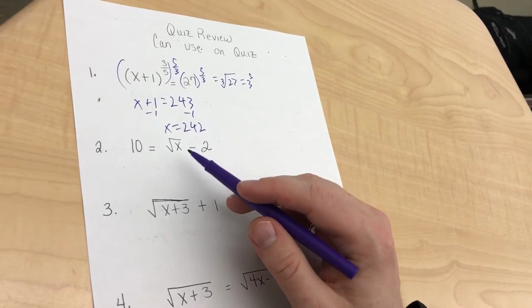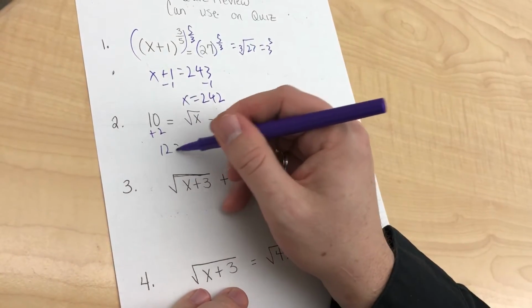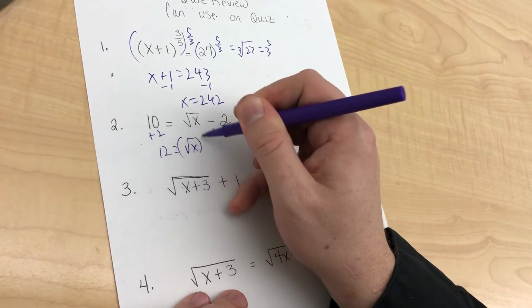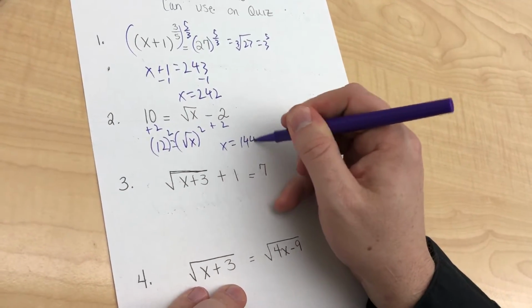On the next one, you have to isolate your square root. So you add 2, you get 12 is equal to the square root of x. You will square both sides. You end up with x is 144.